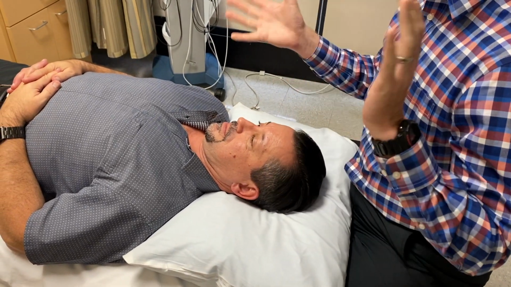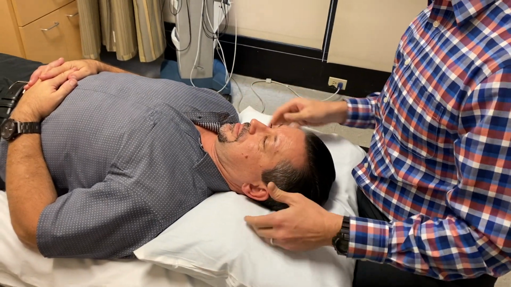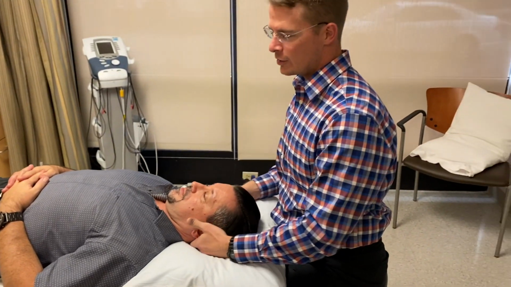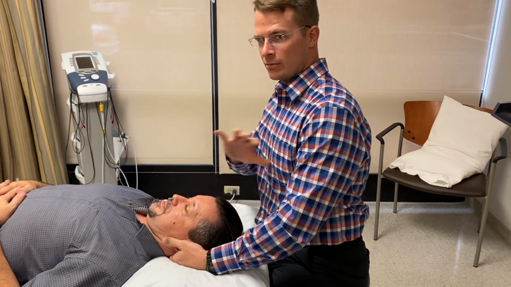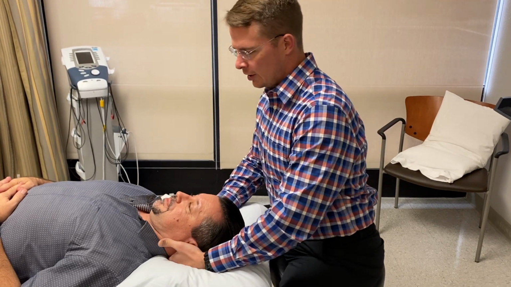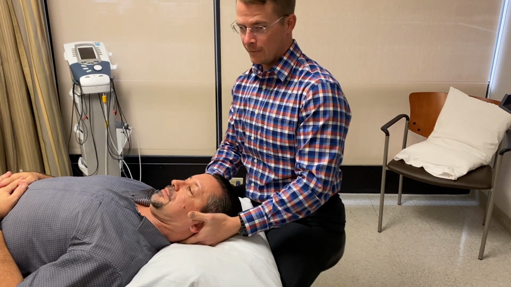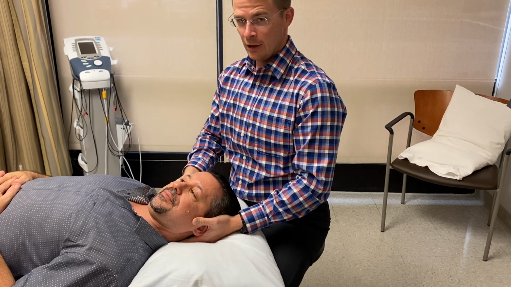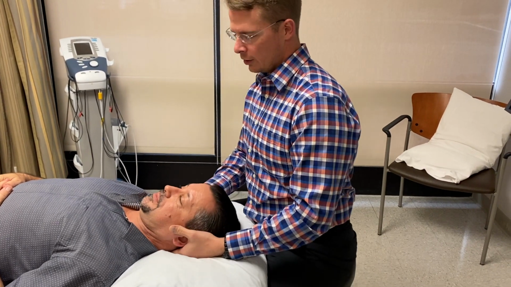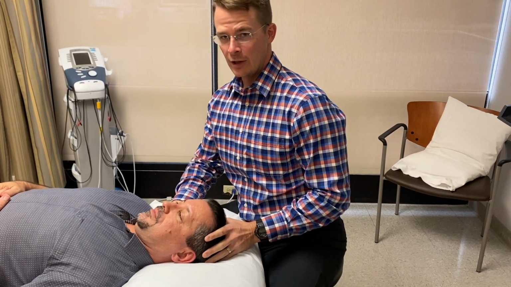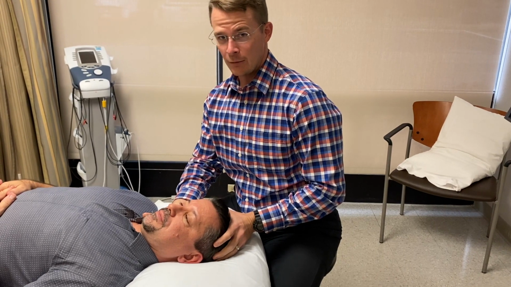However, there's some goods and bads with that test. Yes, it is documented within the literature, but there's some negatives behind it. You also have other ways of assessing, whether you want to fully side bend and then rotate, or shear at the mid-lower cervical spine and rotate that way.